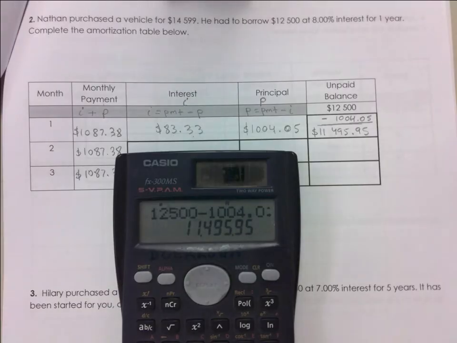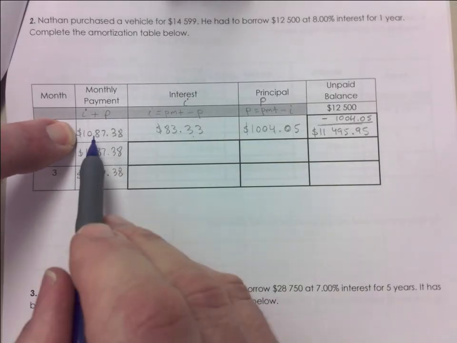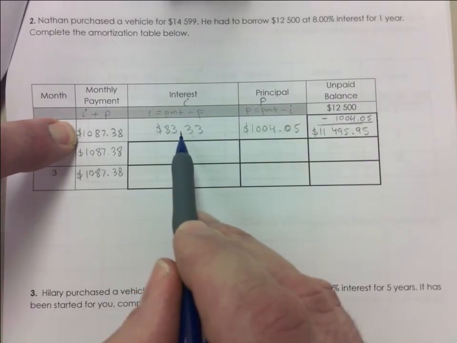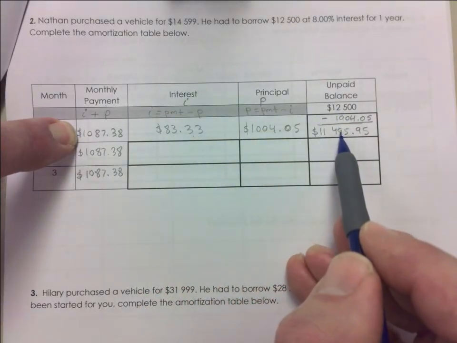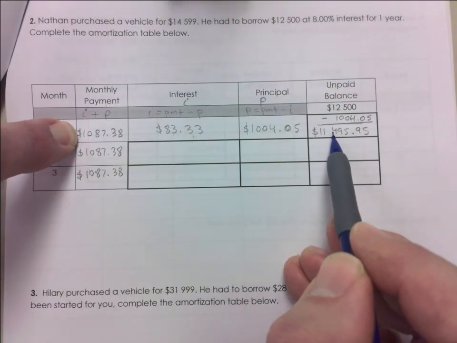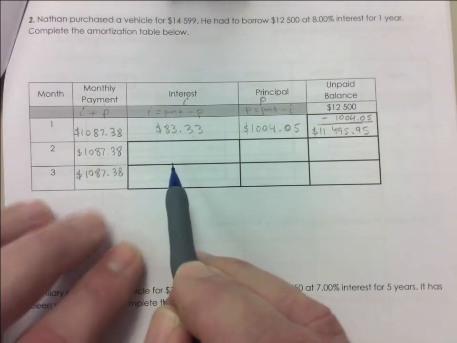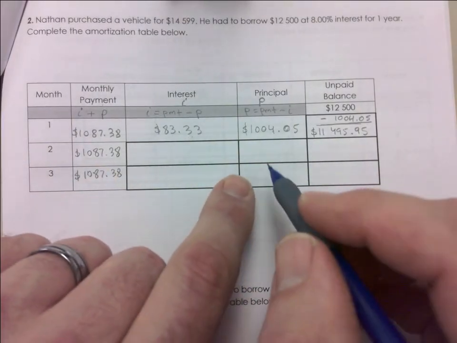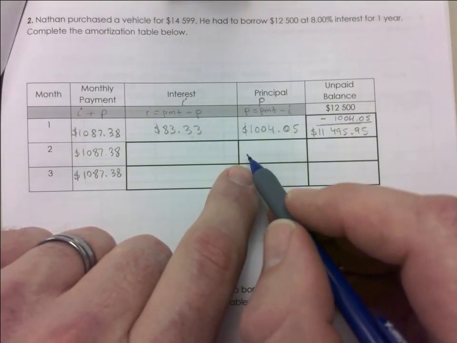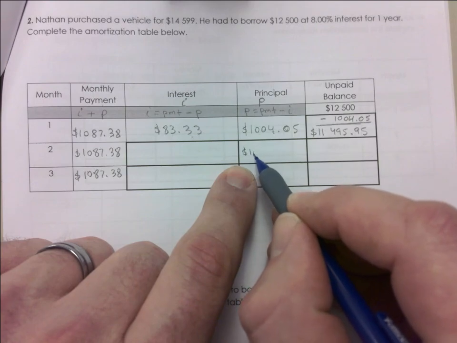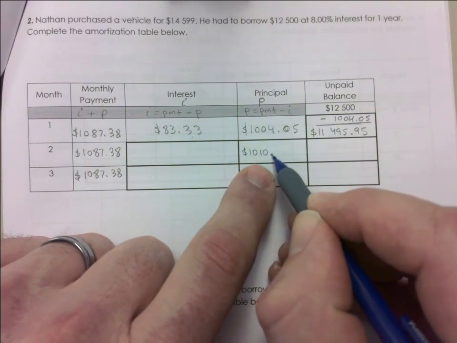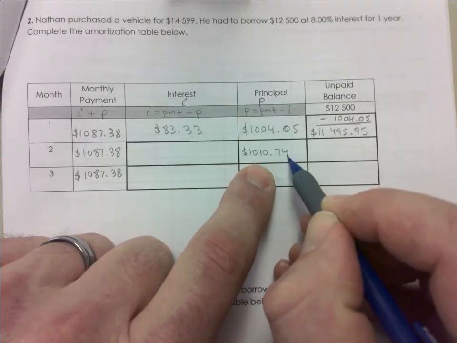Month number one, payment. This goes out from your checking account. The bank says, thank you very much. We'll take our 83.33. The rest, they will take away from what you owe them. And now this will repeat itself all over again. Let's fill in some of these blanks. So I'll pretend, let's do some filling in here. So this is 10/10/74.